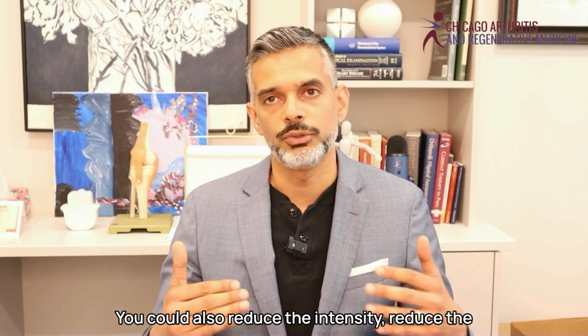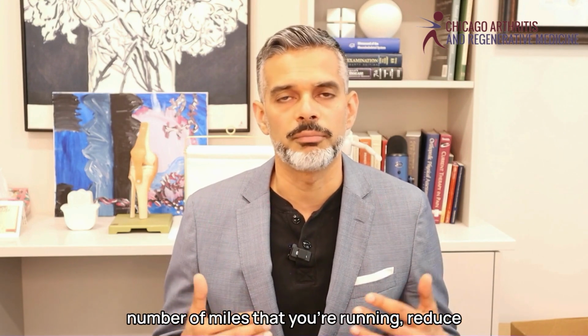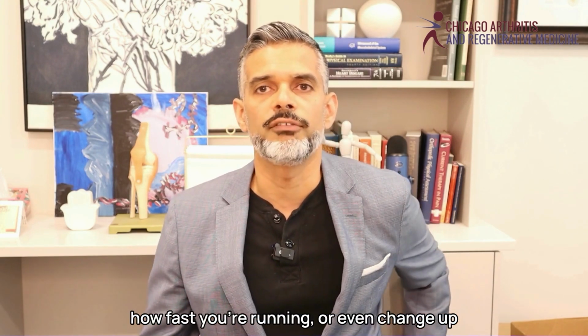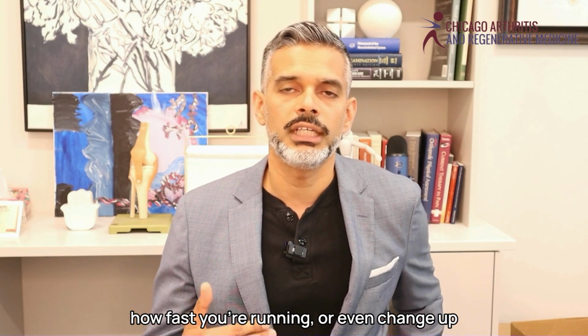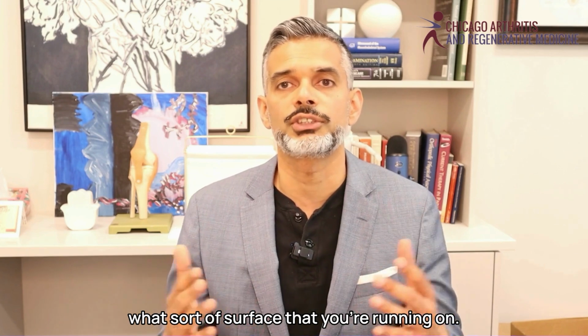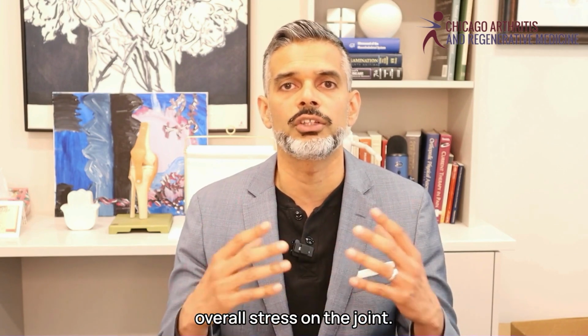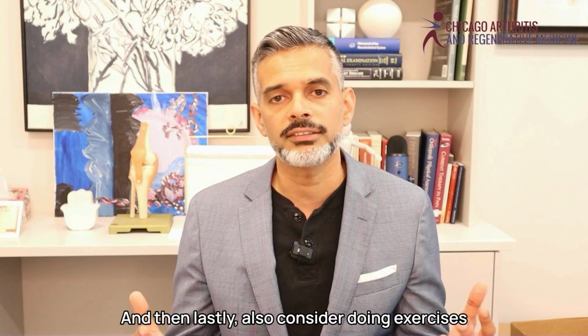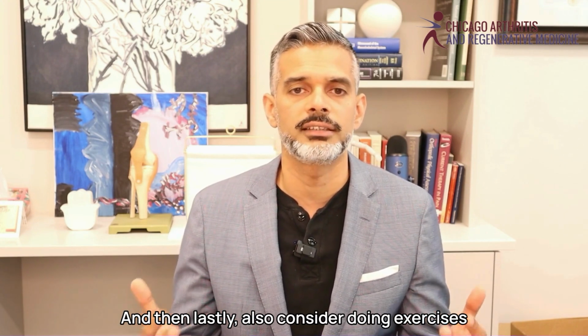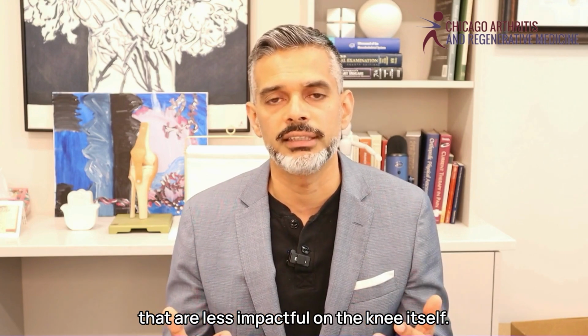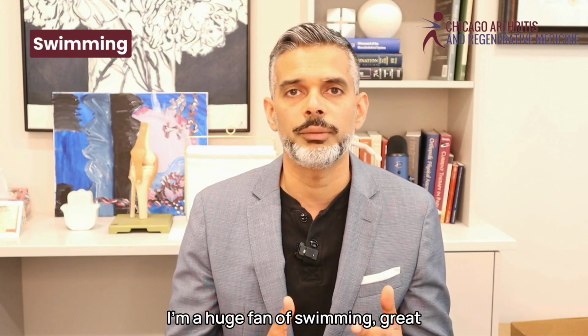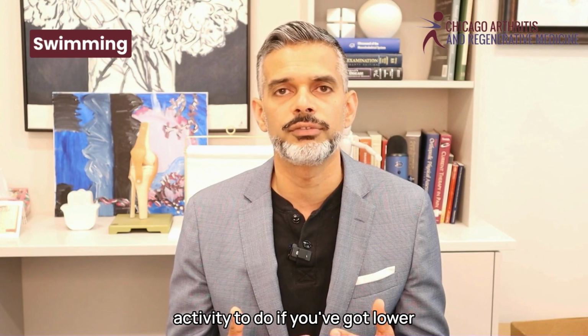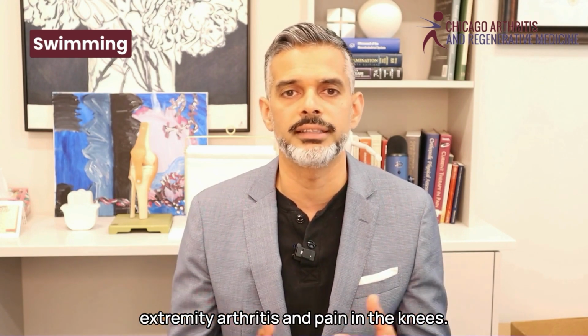You could also reduce the intensity, reduce the number of miles that you're running, reduce how fast you're running, or even change up what sort of surface you're running on, anything to help reduce the overall stress on the joint. And then lastly, also consider doing exercises that are less impactful on the knee itself. I'm a huge fan of swimming. Great activity to do if you've got lower extremity arthritis and pain in the knees.